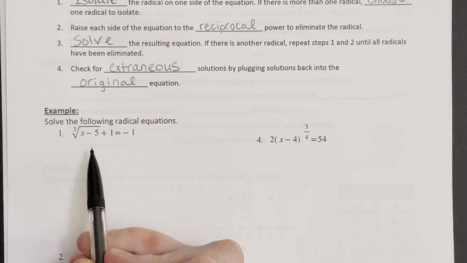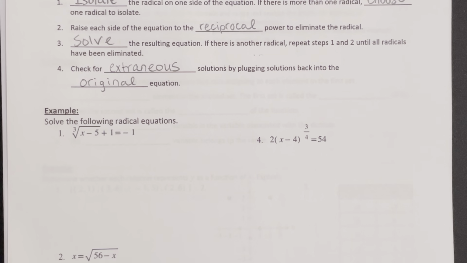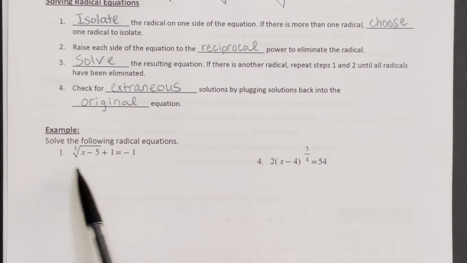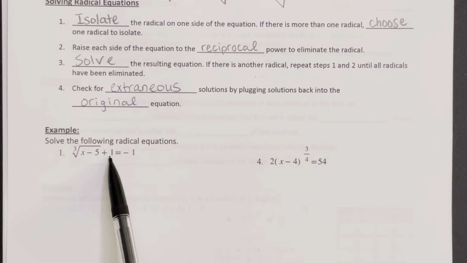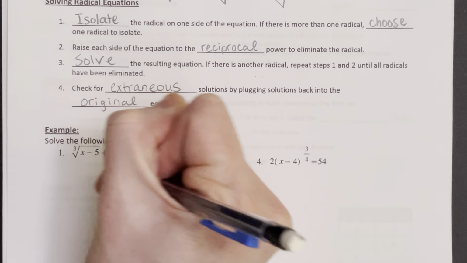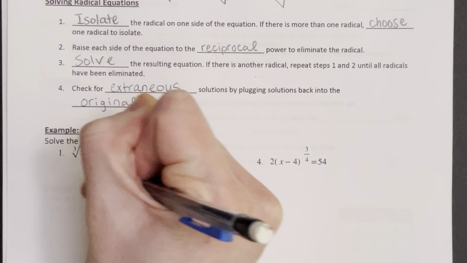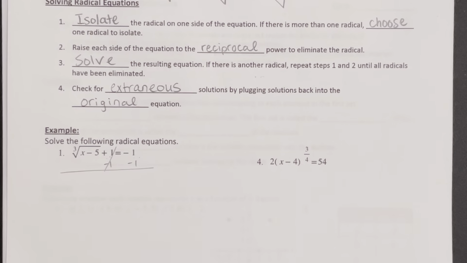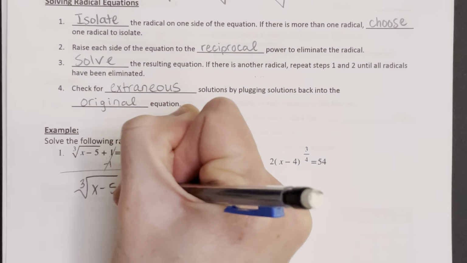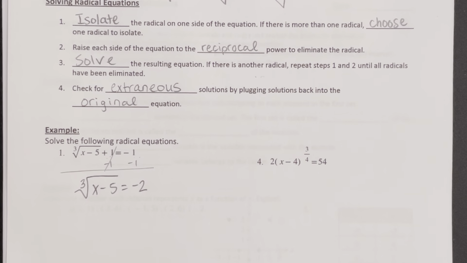Let's look at this first example. I've got the cube root x minus 5 plus 1 equals -1. So the very first thing we want to do is isolate that radical. We've got a cube root, but that 1 is not inside the radical. So let's move that to the other side. We move it by subtracting 1 from both sides. So that gives me the cube root of x minus 5 equals -2.